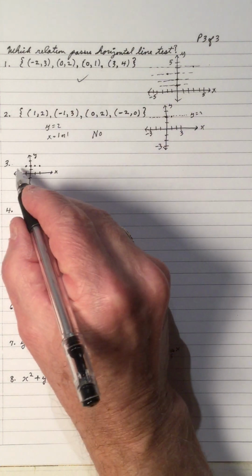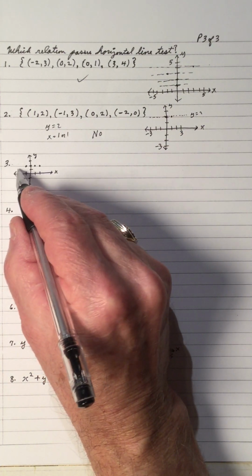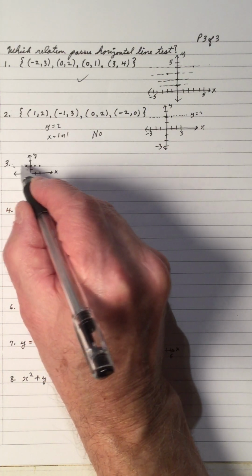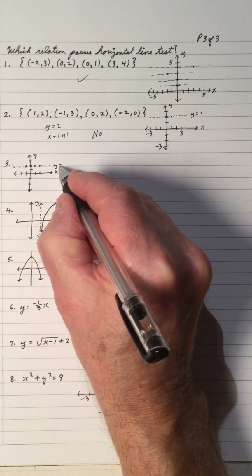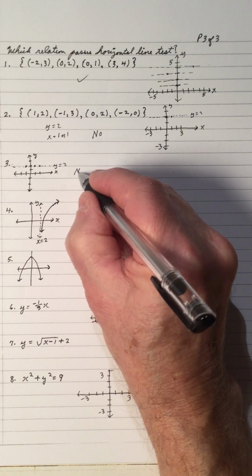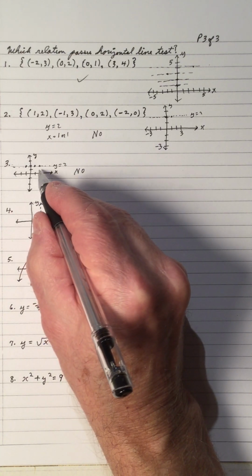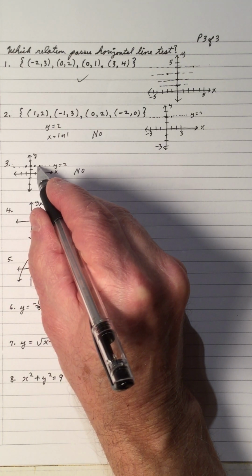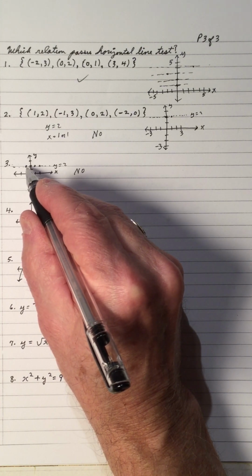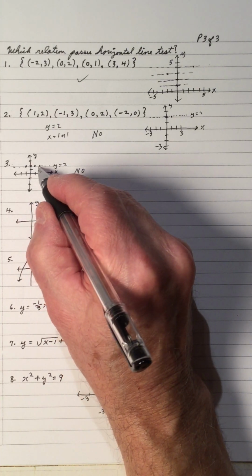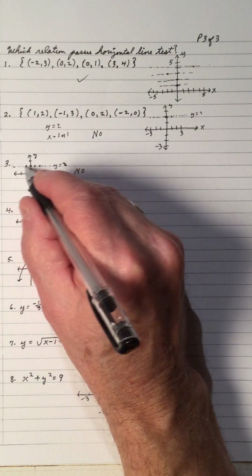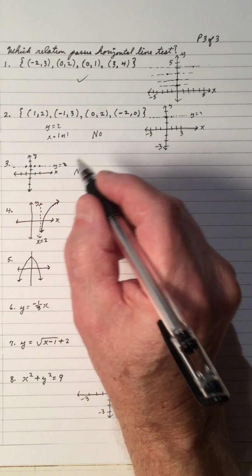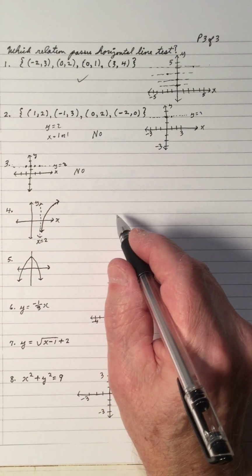2 points. Notice number 3, there's 3 points here. If I draw a horizontal line, that means y is equal to 2. So this does not pass. When y is 2, x is 2, 1, 0, negative 1. So y is repeated, so it doesn't pass the horizontal line test. A horizontal line will pass through at least 2 points.